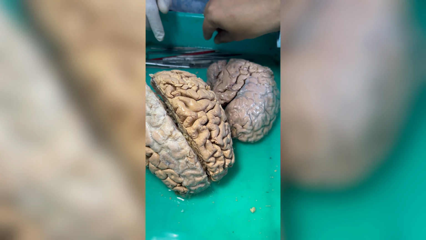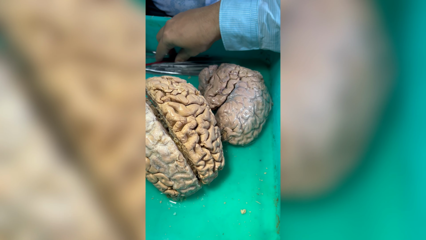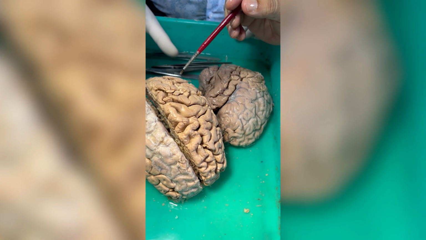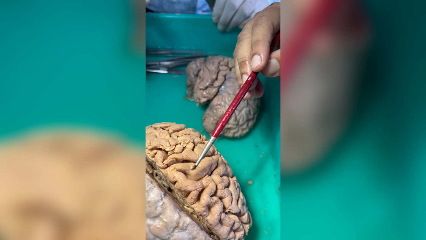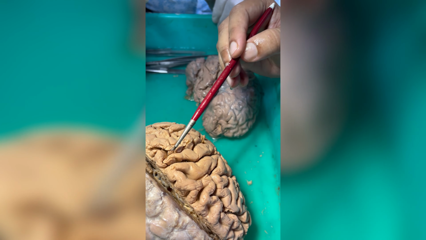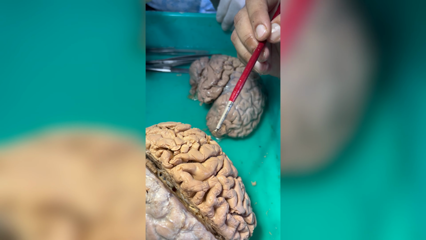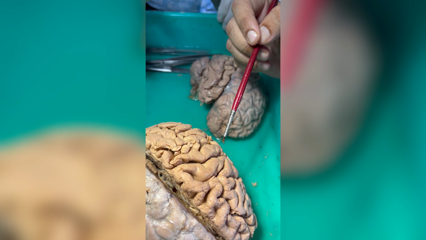sulcus. Among so many fissures here, during the exam, if you are asked, you will say this one, the examiner will say why are you showing this one, you may show this one, examiner will say why you are showing this one.